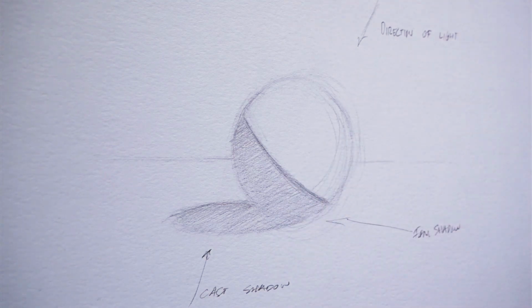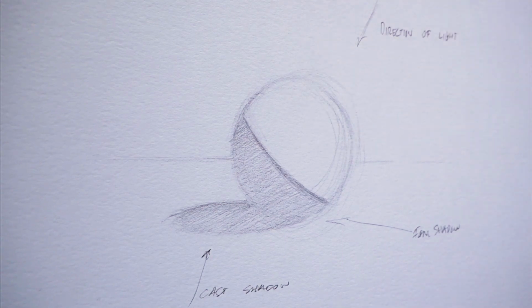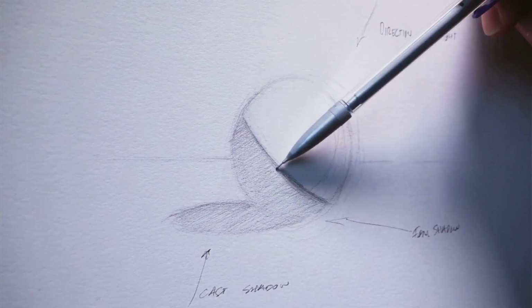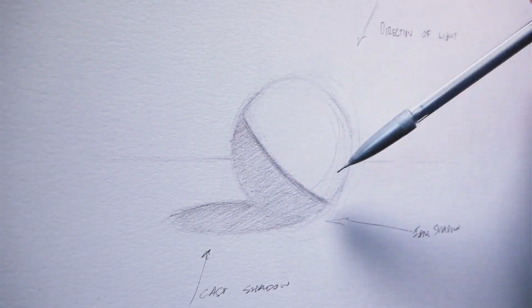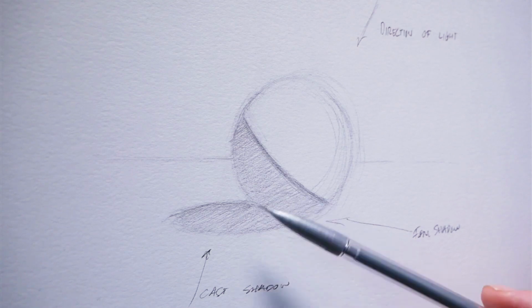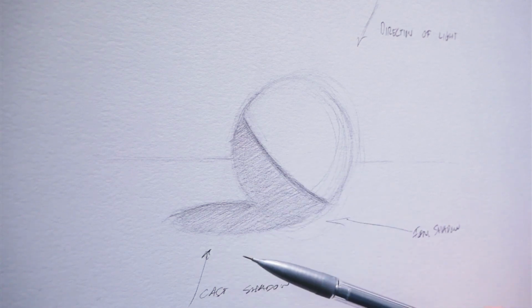So I'm going to call this edge, which has different names, I was taught it as the bedbug line, because bedbugs apparently run between the line between light and dark. It can also be called the terminator. But this line here, because it's not receiving any of that direct light source, it's also receiving less reflected light, because as the sphere rolls around and faces more towards the ground, that shadow is going to get lighter.